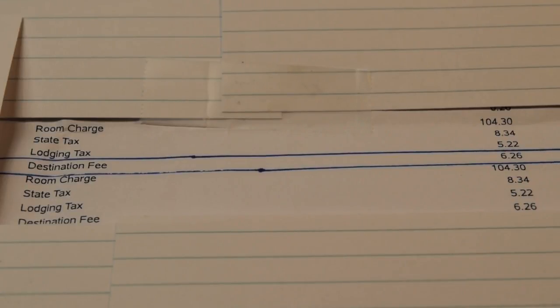After I got home, a few days later, I was checking my bank account, and I noticed that the hotel had put an extra charge on my bank account for, I don't remember the exact amount, but it was somewhere around $15. And I couldn't figure out what that was for. I didn't remember seeing anything like that on this bill.